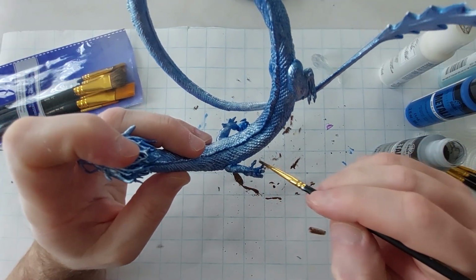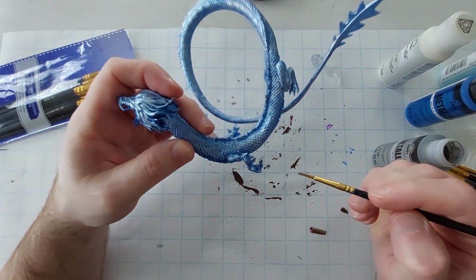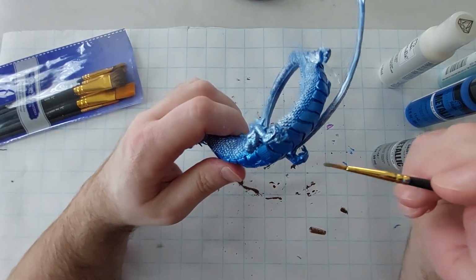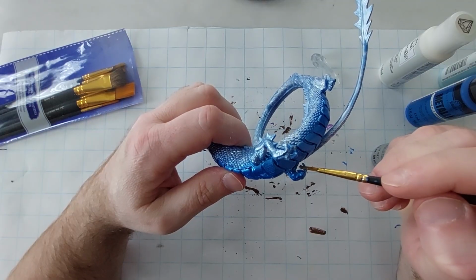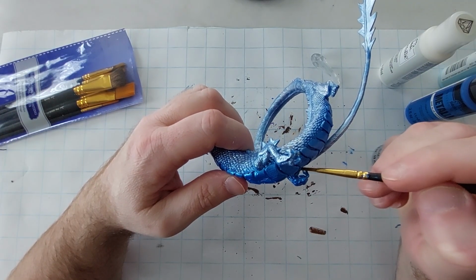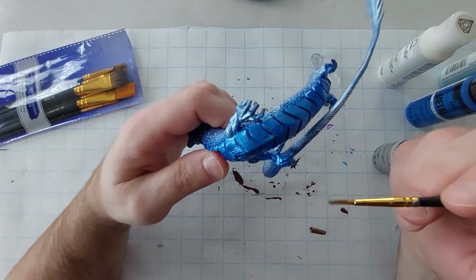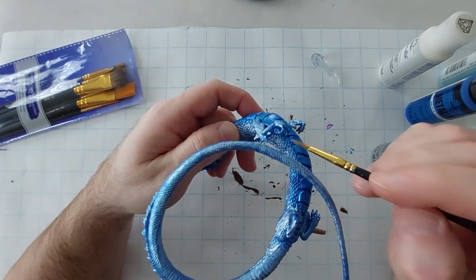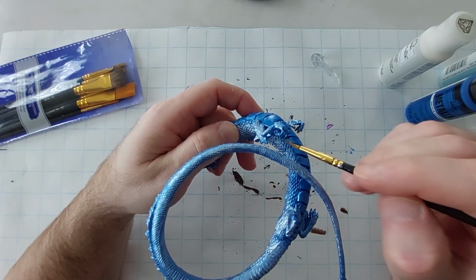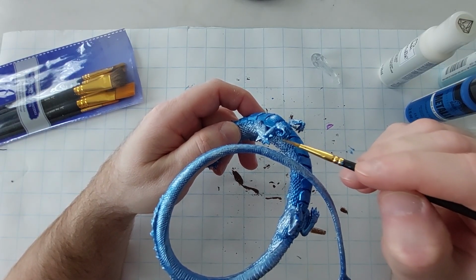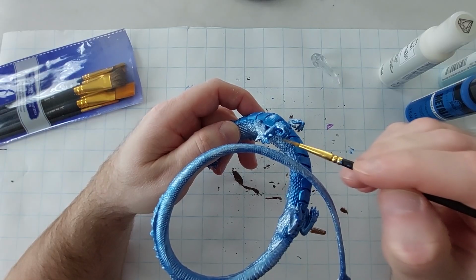And I think I'll let this all dry properly for a little bit, and then I'll come back with the other elemental dragons, and I can show you those, and we'll see. I mean, this thing is basically finished. I don't know how well this is gonna work on his claws, but this is just detail work at this point.